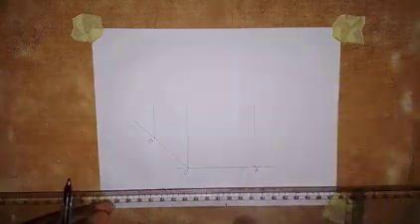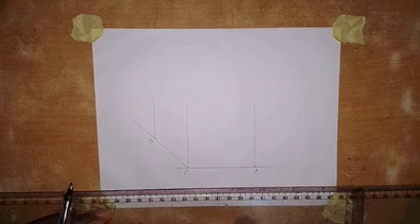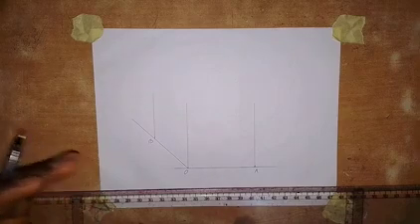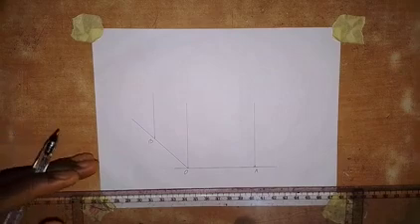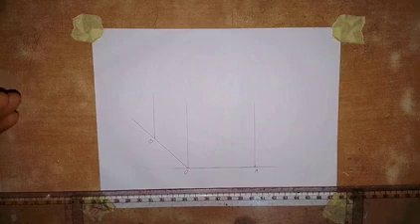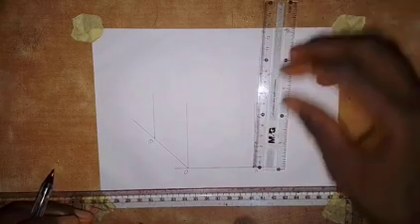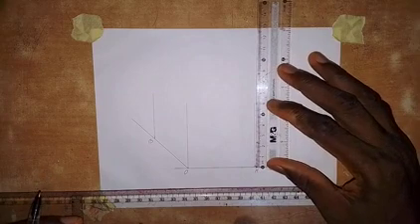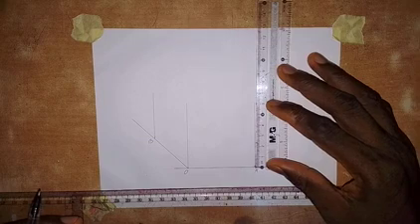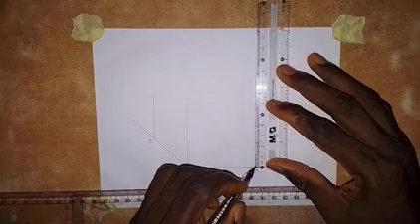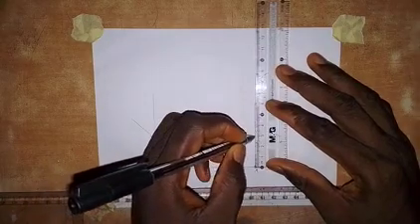Then the next thing that we are going to do is take the height of the oblique cuboid, which I said is 3 centimeters or 30 millimeters. So we put a ruler at this point, and 0 is at point A. We take 3 centimeters up.